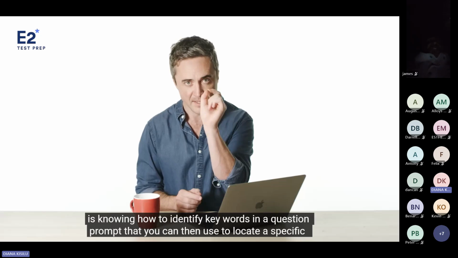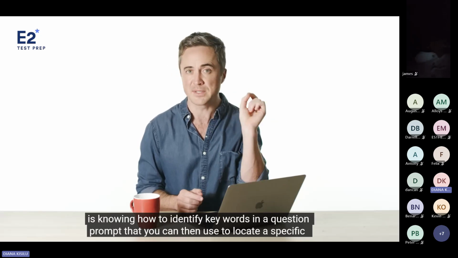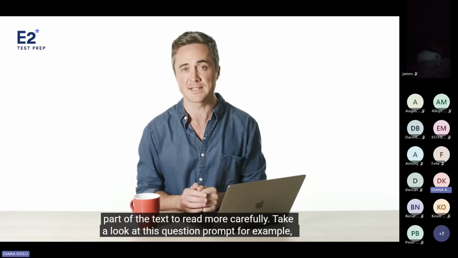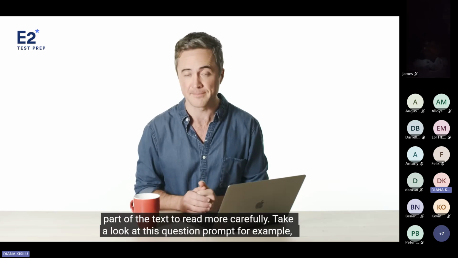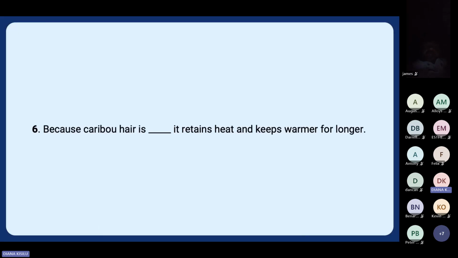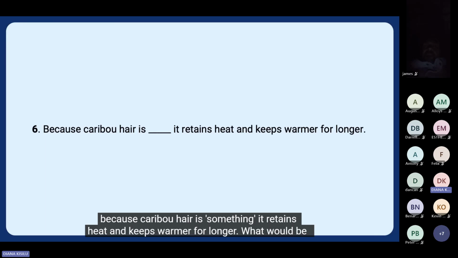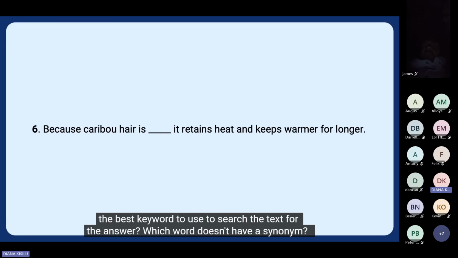One of the keys to IELTS reading success is knowing how to identify keywords in a question prompt that you can then use to locate a specific part of the text to read more carefully. Take a look at this question prompt, for example. Because caribou hair is something, it retains heat and keeps warmer for longer. What would be the best keyword to use to search the text for the answer?